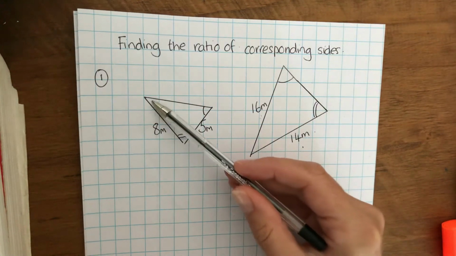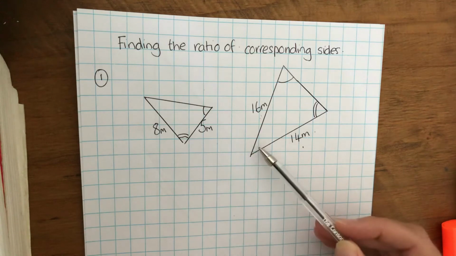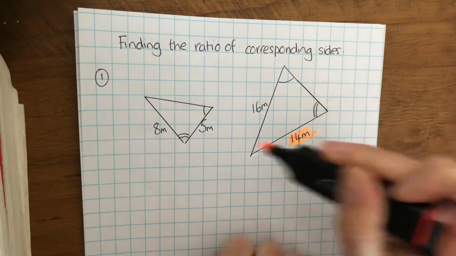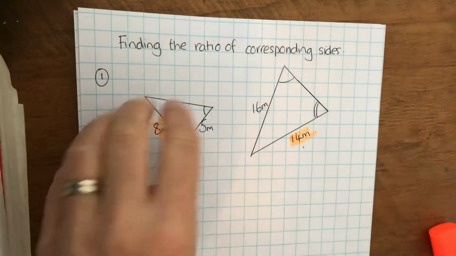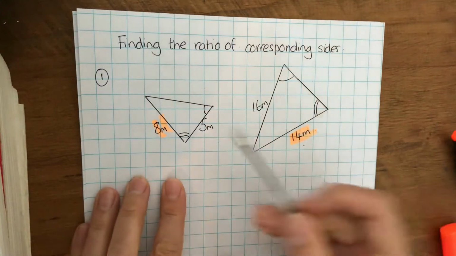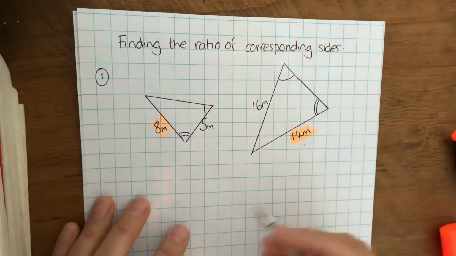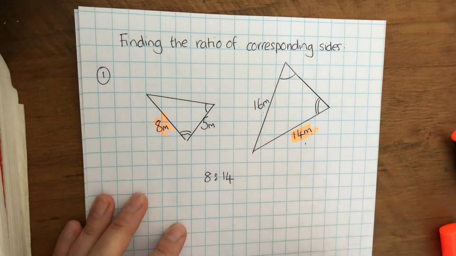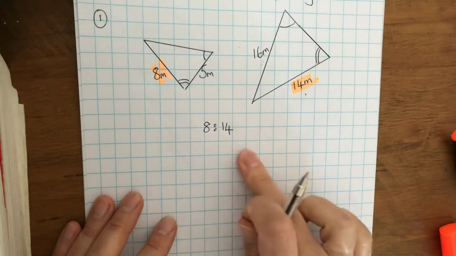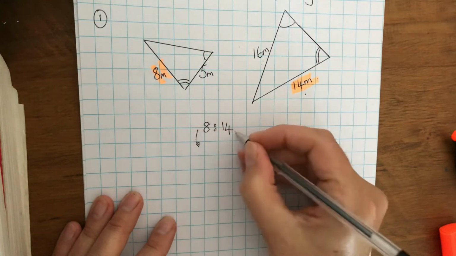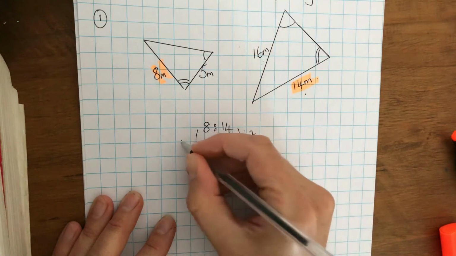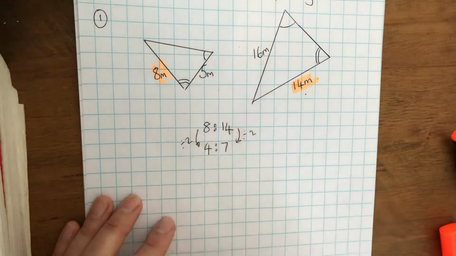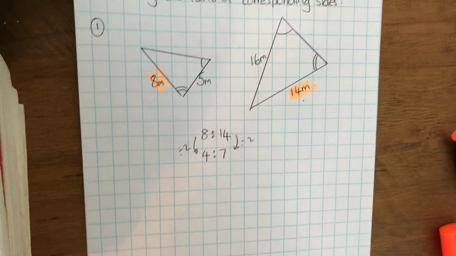The 8 is between no markings and two markings. These are the corresponding sides. So imagine it spun around, it would look the same as that shape there. So these are in the ratio 8 to 14. Can we simplify that? They are both in the 2 times table. Divide them both by 2. It's 4 to 7. They're in the ratio 4 to 7. Okay?